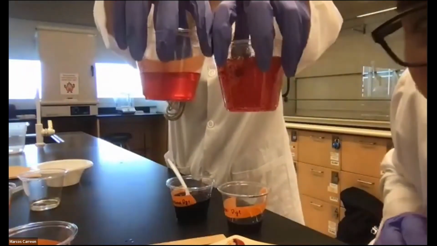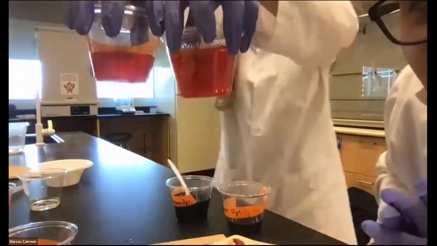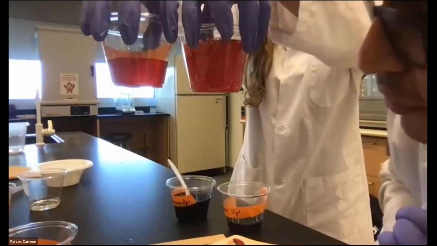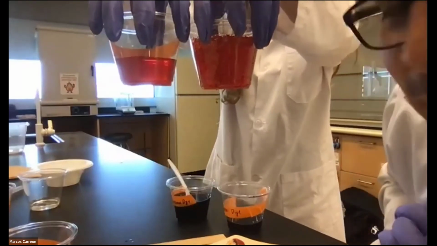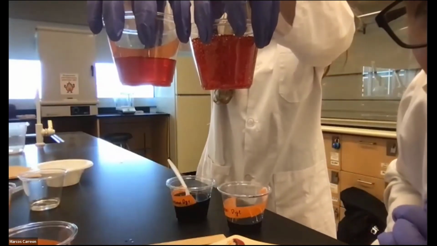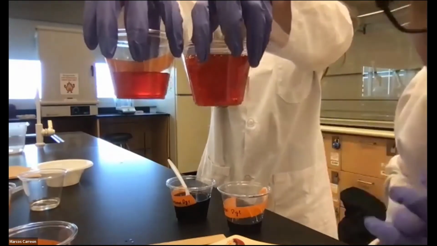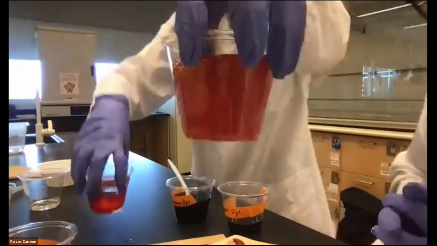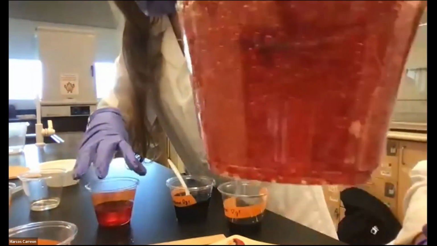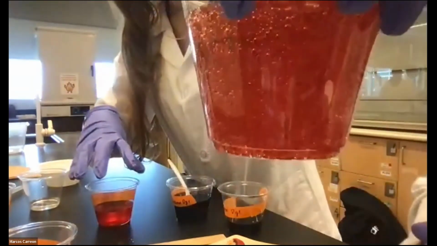Maybe a little bit. We think it got a little bit darker, but I think if we add a little bit more vinegar, or not vinegar, but a little bit more of the baking soda, it'll get darker. But it does look darker, and we do have some fizziness on there.